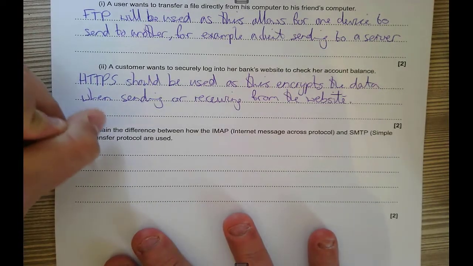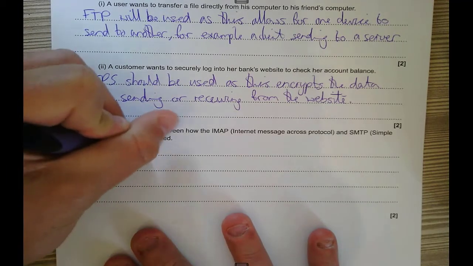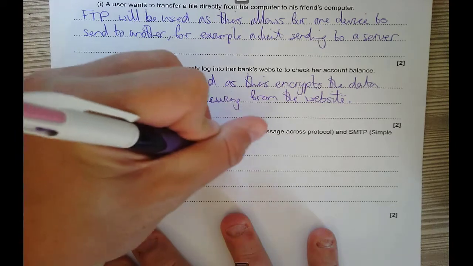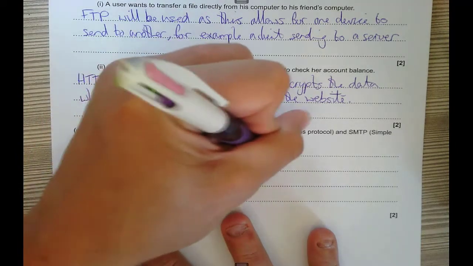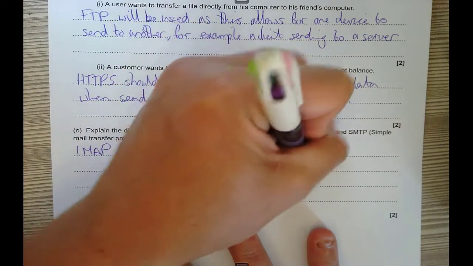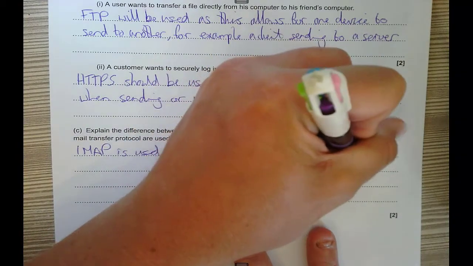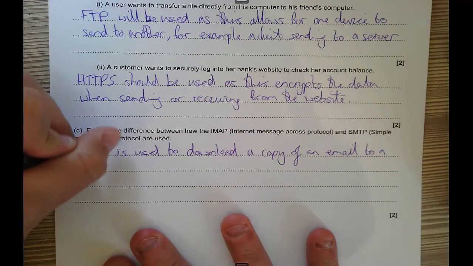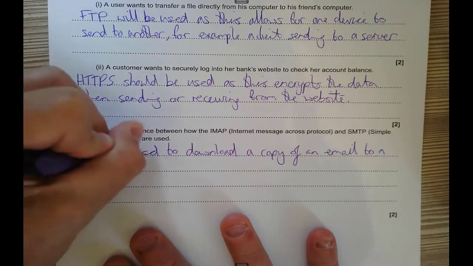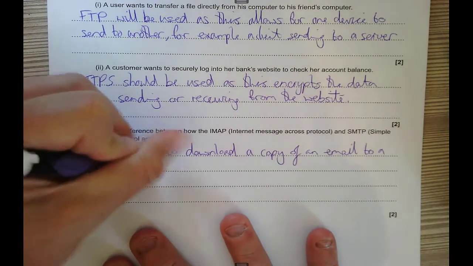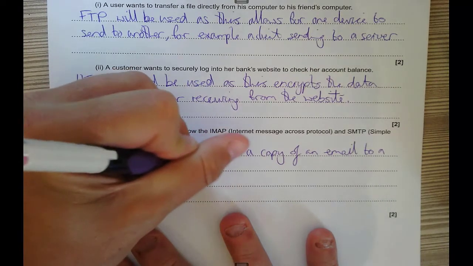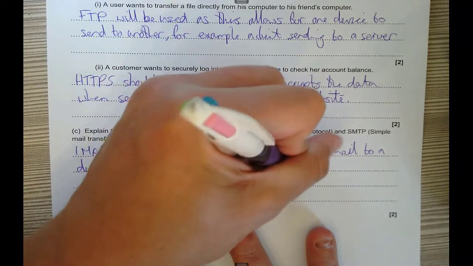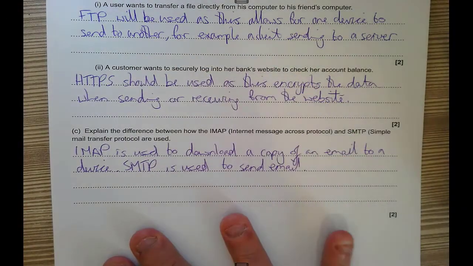So IMAP is used to download a copy of an email to a device. SMTP is used to send email. So I've said how both work, so it should be 1 mark for each.